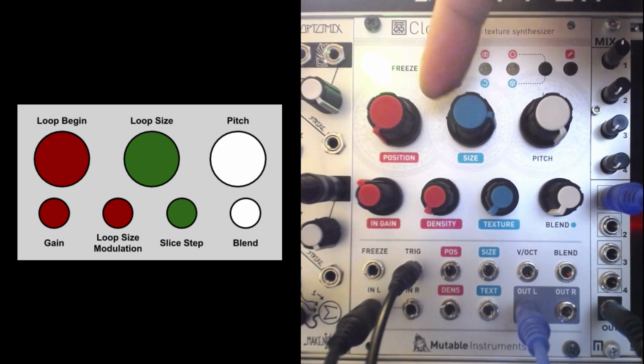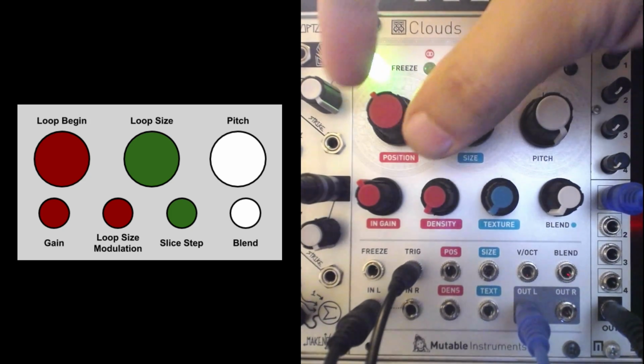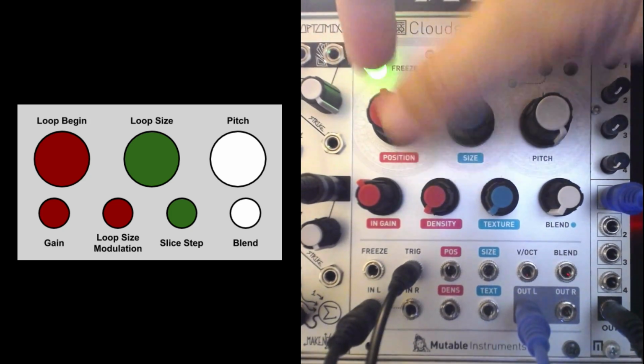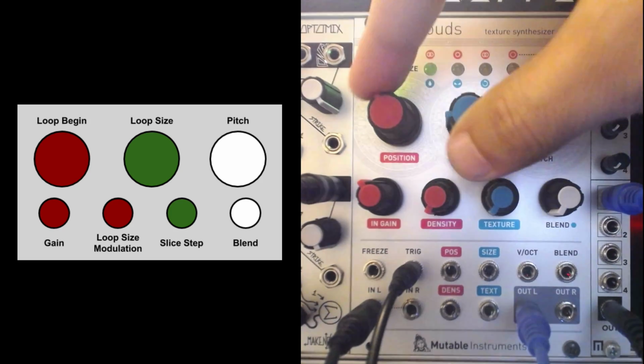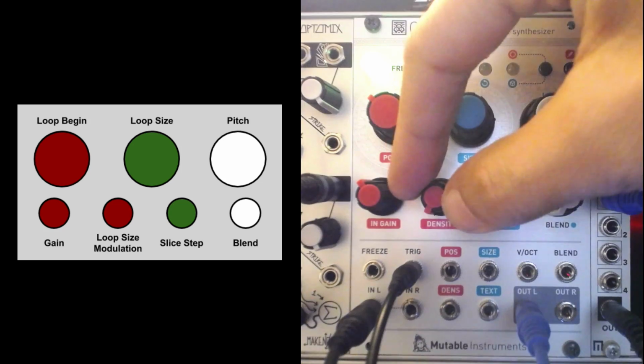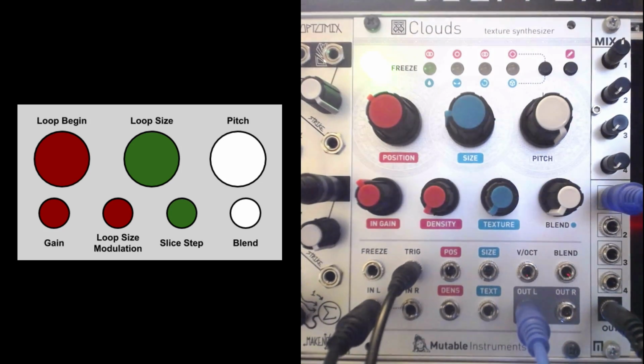If loop start is set to the beginning of the slice, we can get some great robotic, glitchy effects by modulating the loop size. If we increase the loop start time, the first chunk of unlooped slice can be heard. These two controls are closely connected.